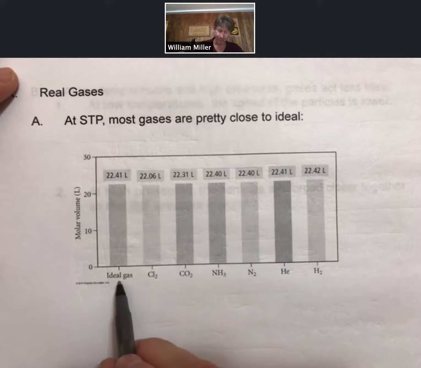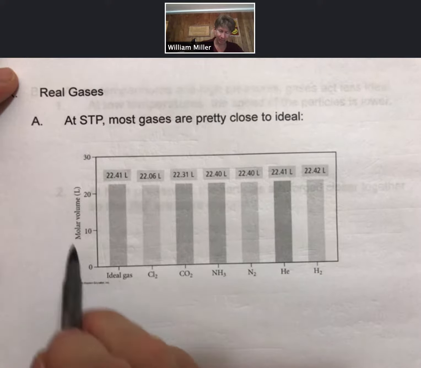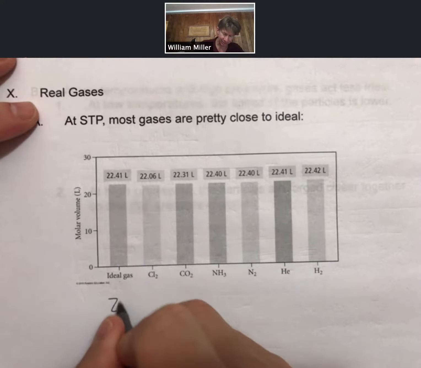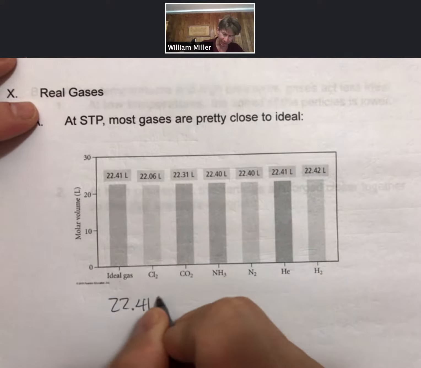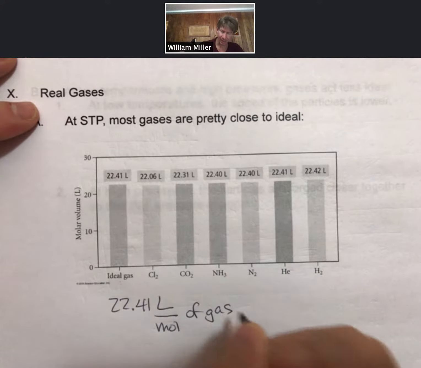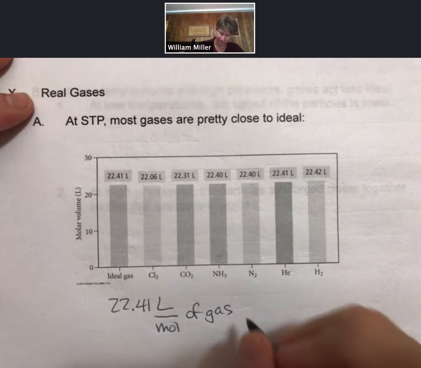The truly ideal gas would have a molar volume of 22.41 liters per mole of gas, and that's what you'd get using the ideal gas law.